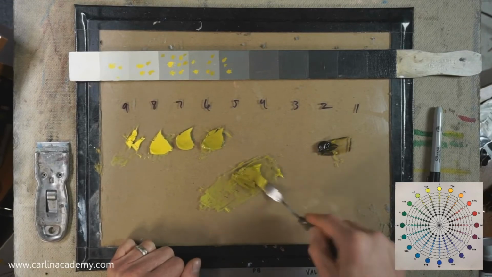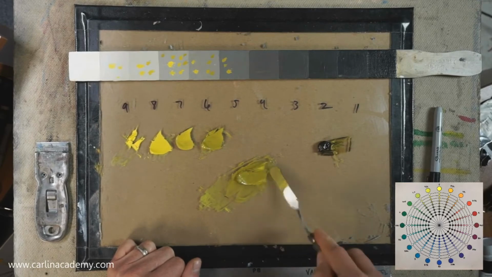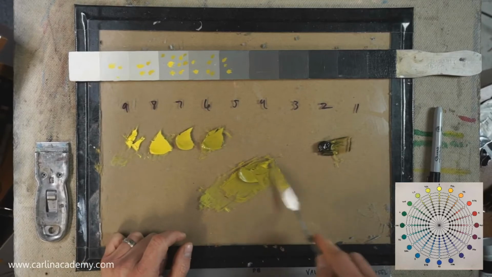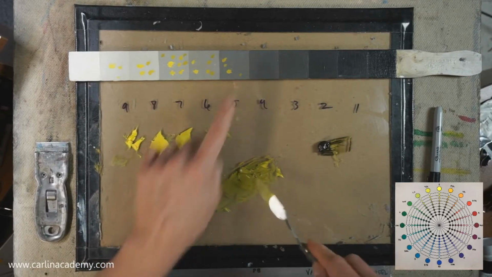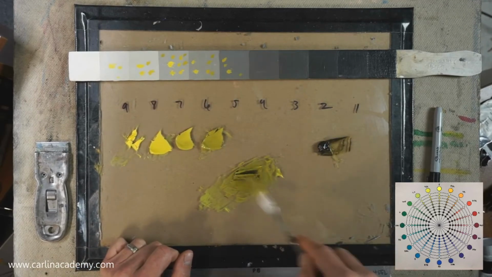And as you go, particularly on this string, because the raw umber is darker and weaker, particularly because it's weaker in chroma, the darker this gets, the more it starts to minimize the chroma, that intense chroma from the cadmium yellow light. So it will be easier and easier to see the similarities in value as the chroma reduces.